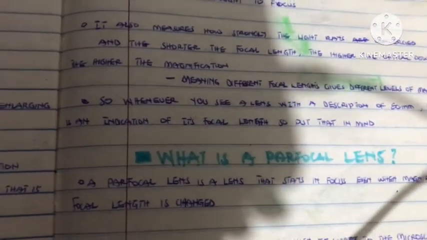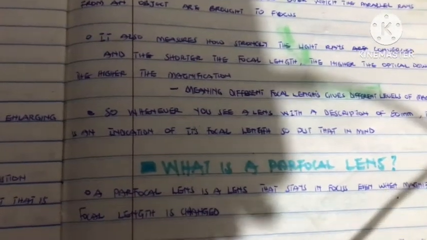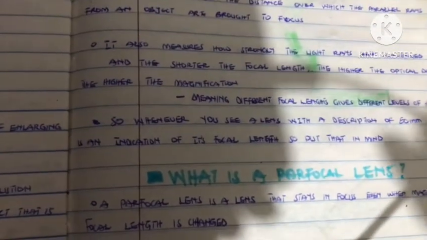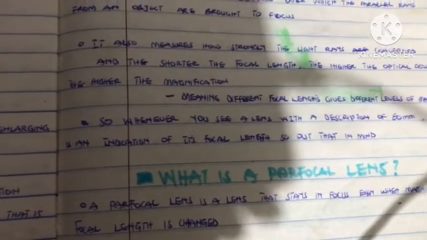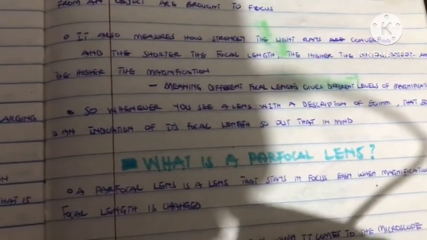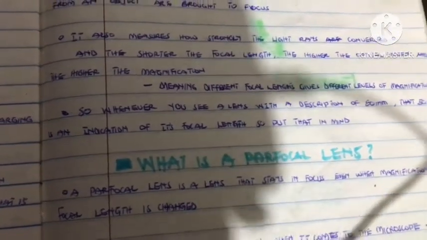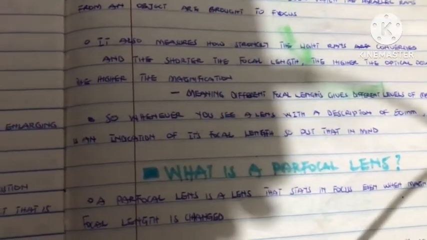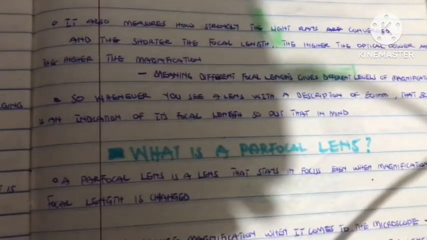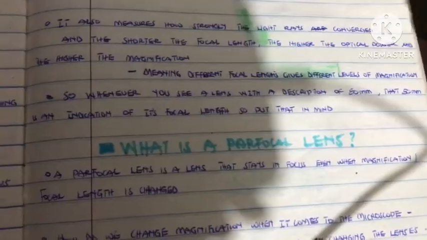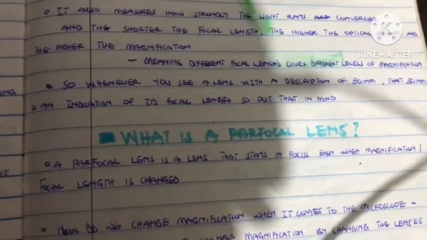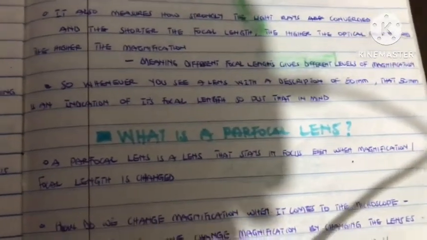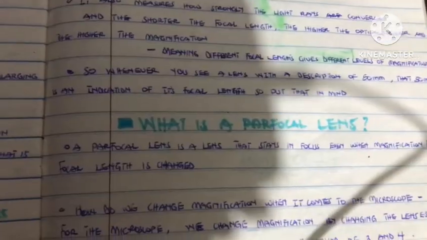And when you are using the microscope, let's say when you use the low power lens to view a specimen, and you bring the specimen into focus, when you change the lens from the low power to high power, the specimen that you brought into focus will actually move from the focus point. You understand? You have to actually suffer to bring the specimen back into focus, and this is what the parafocal lens prevents. The parafocal lens still remains in focus even when you change magnification or when you change focal length. Hope you understand. That's it.